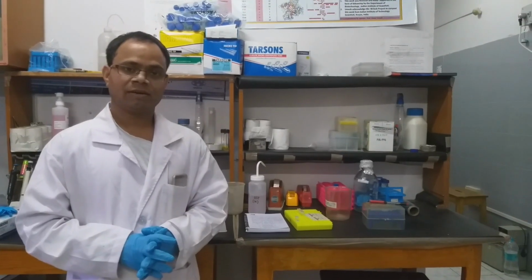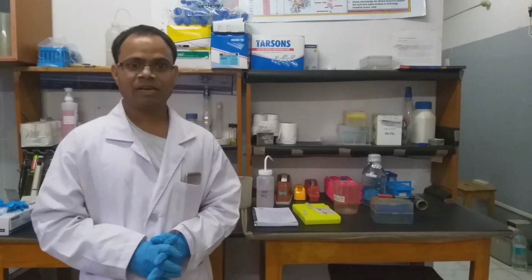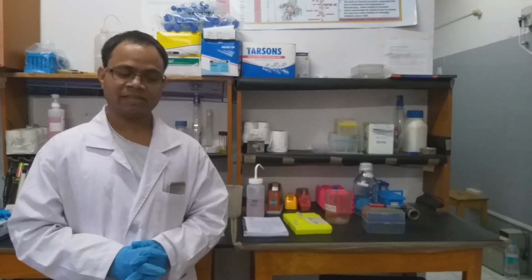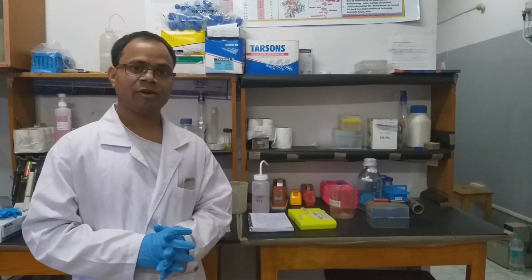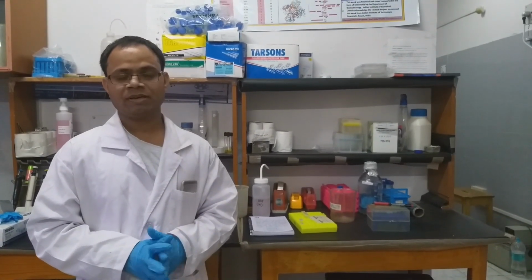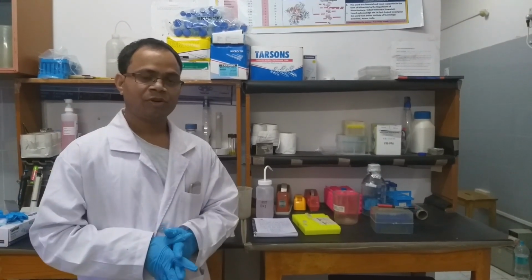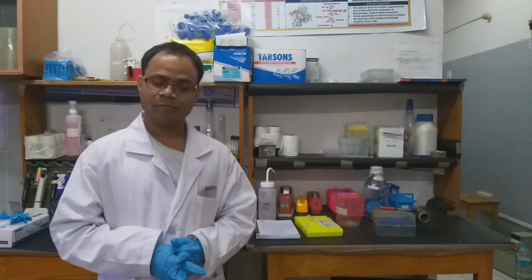Mostly it is TMB, or variants of TMB are also available for enhanced chromophoric detection. Then we will read the color development using a spectrophotometer. These are the main steps. So step by step, now we will demonstrate how to perform the immunoassay.